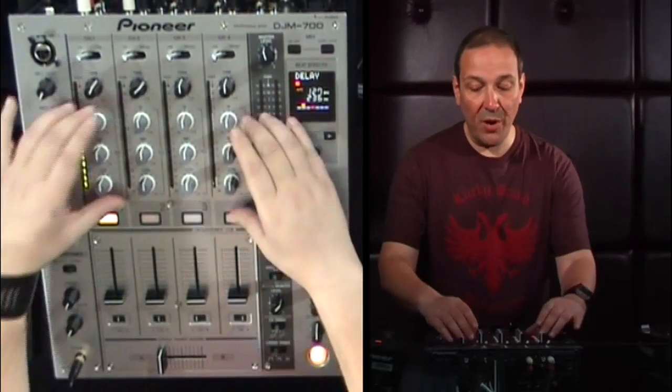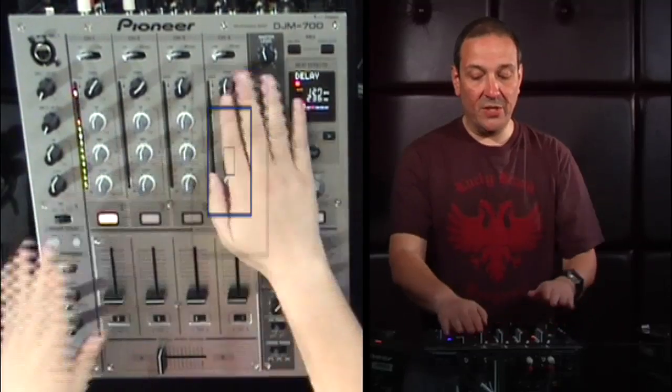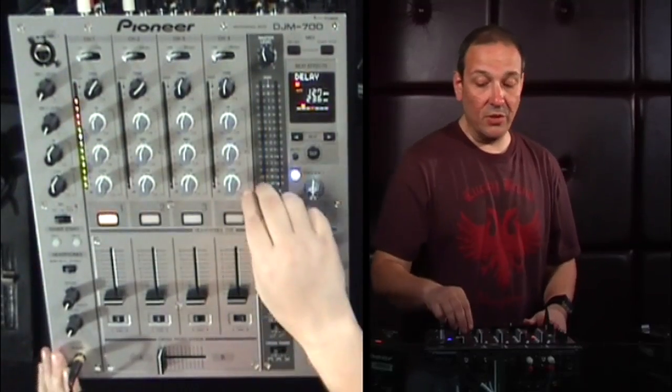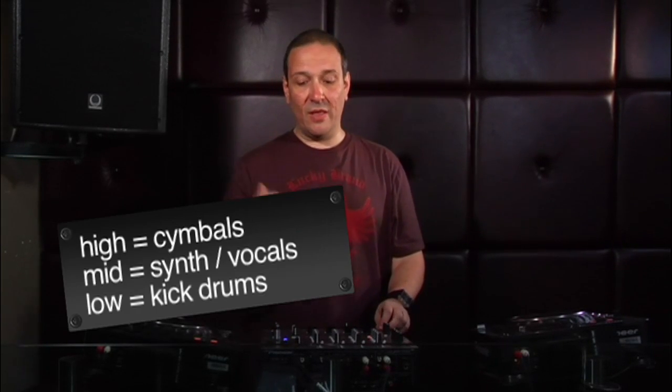But what we're interested in at the moment is these three knobs for each individual channel, which are labeled low, mid, and high. It's very self-explanatory if you've got any kind of EQ on any system. It's the same thing, but on knobs. The highs are going to cut out the high frequencies, like the cymbals in tracks. The mids are going to cut out the synth lines and the vocals. Those are the frequencies that those elements of tracks take up. And the bottom end is the fun bit, the bass, the kick drum, the thing that makes people go crazy.